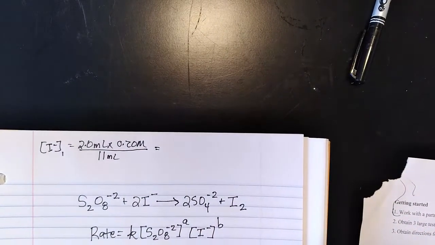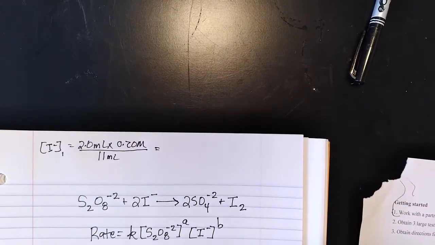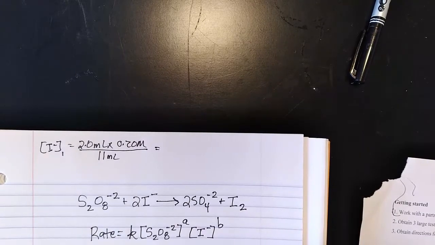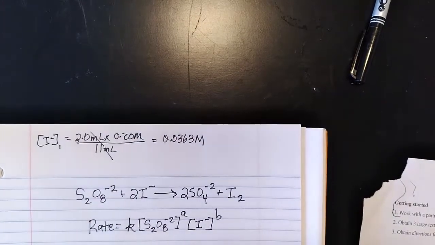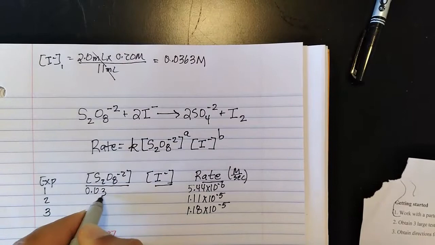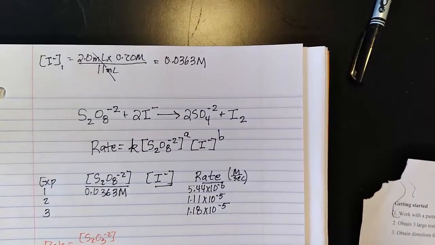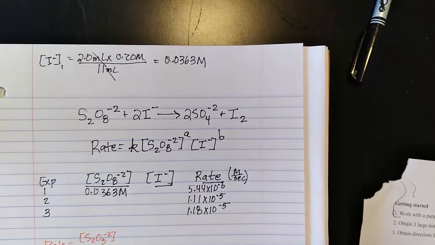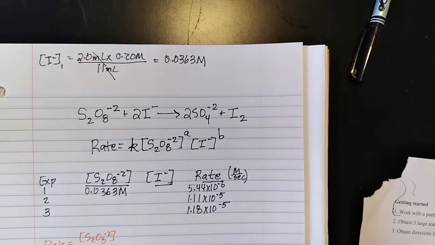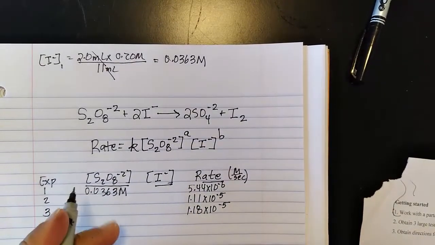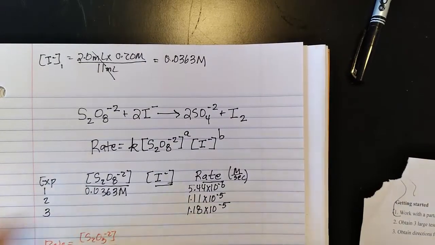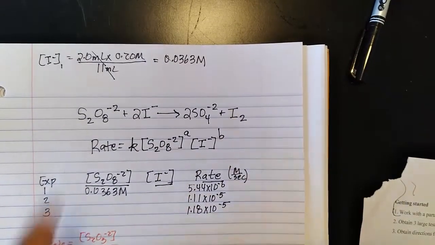So 2 times 0.2 is actually 0.4, and take that and divide it by 11. All right, so let's put that in here, 0.0363. Okay, the units are big M, moles per liter. M is moles per liter. This is the I minus concentration.